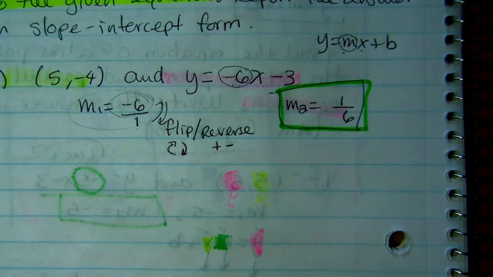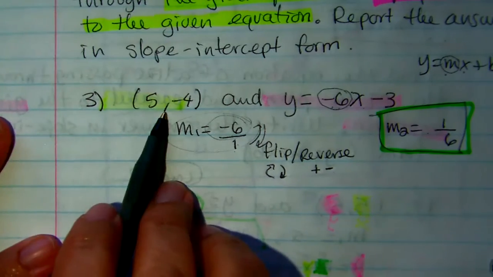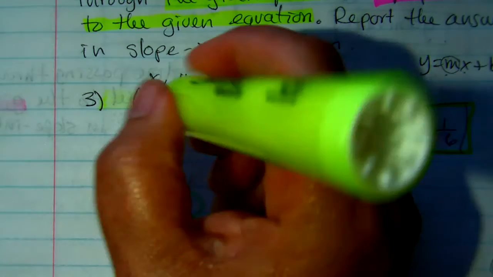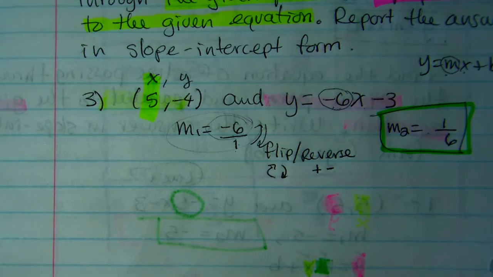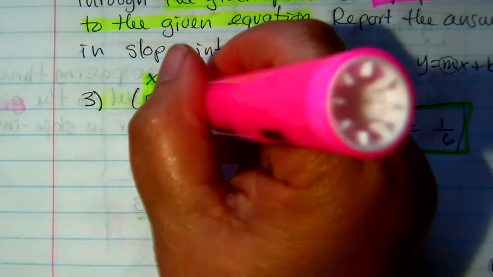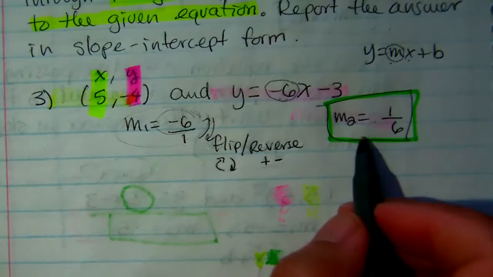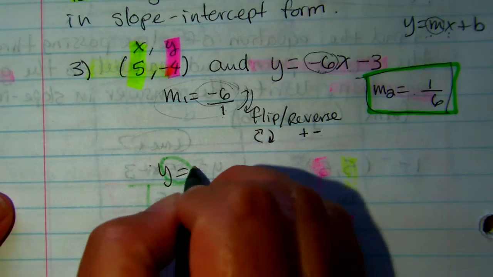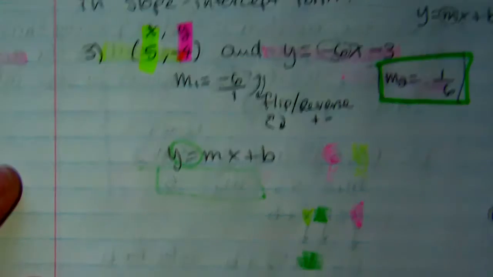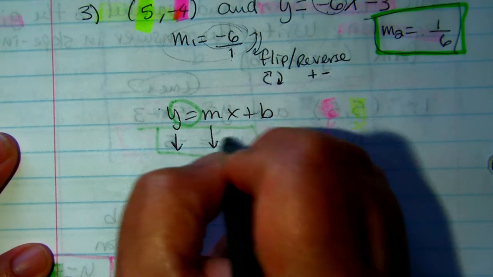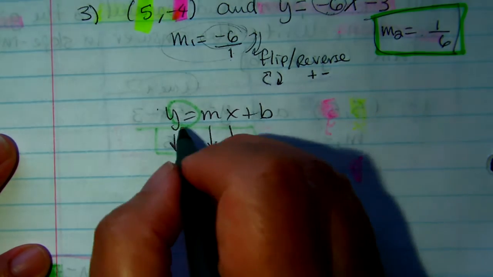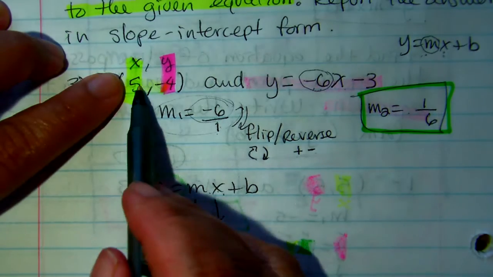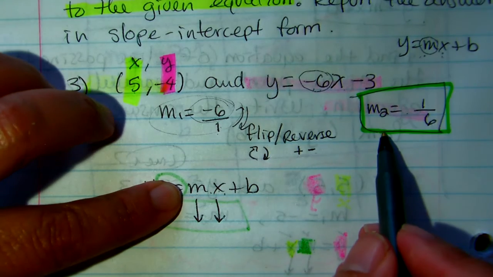And the process is going to be the same. They're giving you a point, x, y. This is the x, this is the y. We're going to use this form over here to find that equation: y equals mx plus b. We substitute for the y, for the slope, and for the x. Where do we get these numbers from? The y and the x, we get them from over here. And the slope, we get it from over here.